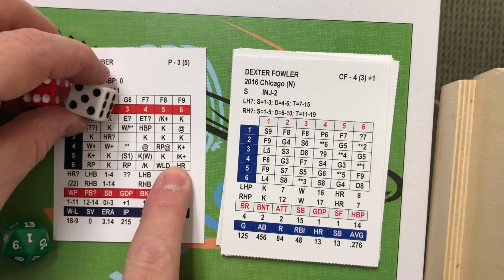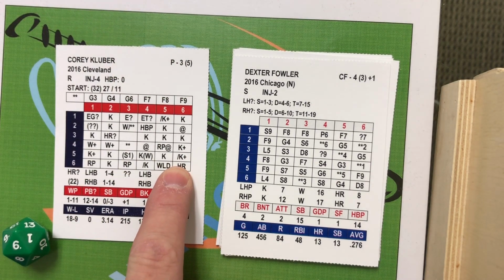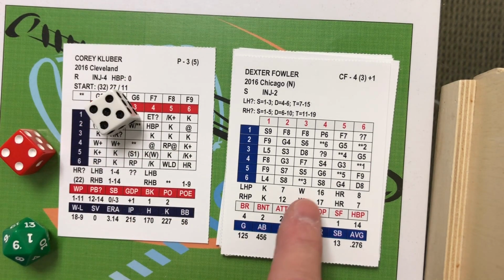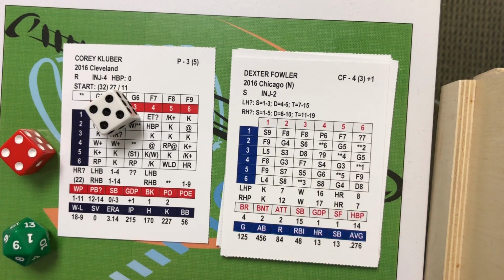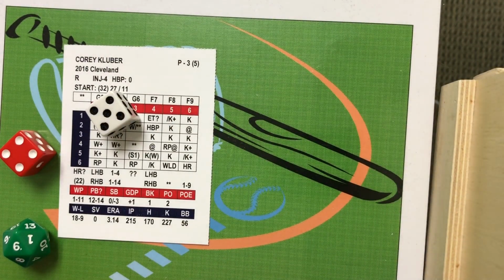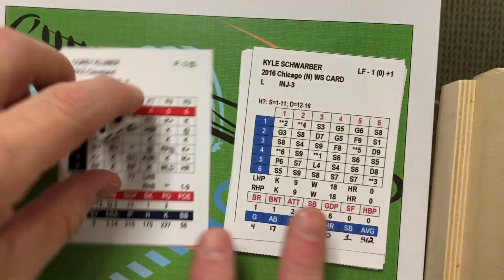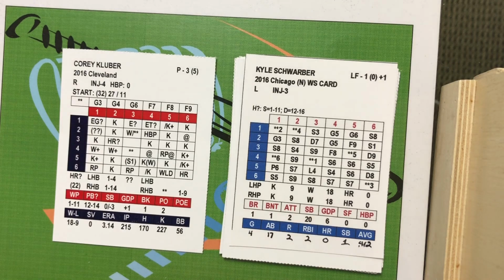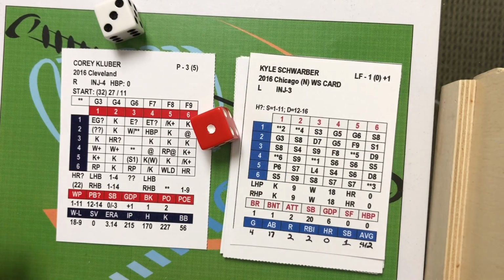It's a blank rating for the left-handed batting Fowler. And this one is grounded to short. That's Lindor. He gloves it and throws to Napoli for out number one. And we are underway in Cleveland. Schwarber at bat now against Kluber.